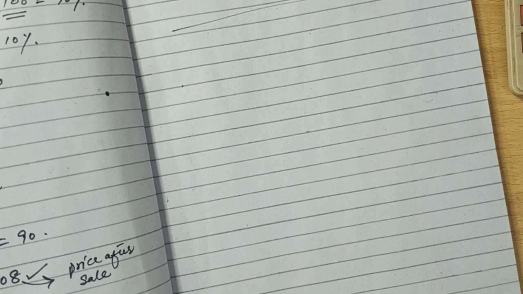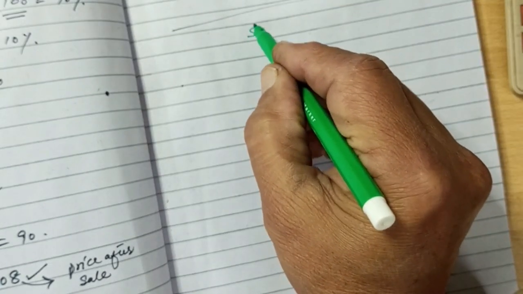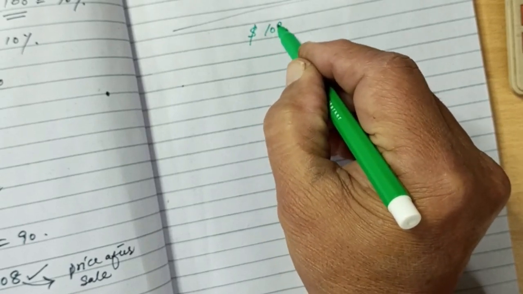You see, we have decreased the original price by 10%. Now it does not mean that if we increase the amount by 10%, we will get the original price. What was the amount of the jacket after the sale? That was $108.